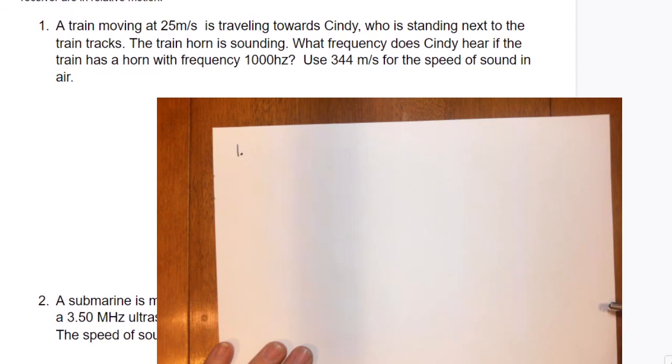A train is moving at 25 meters per second towards Cindy, who is standing next to the train tracks. The train horn is sounding. What frequency does Cindy hear if the train has a horn with frequency of 1000 hertz? Use 344 meters per second for the speed of sound in air.